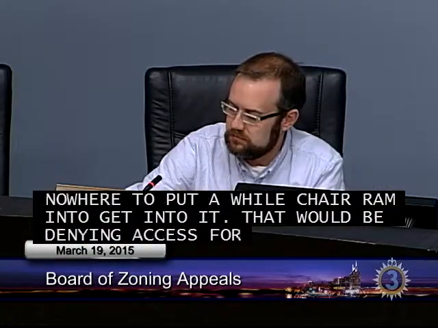And on those days, I'm in a wheelchair. And there's a wheelchair ramp from the driveway into the shop today. But if I put it anywhere else, there's nowhere to put a wheelchair ramp in to get into it. So I'd be basically denied access to it for the days when I'm in a chair. All right, thank you.